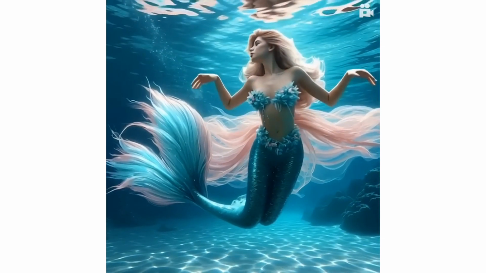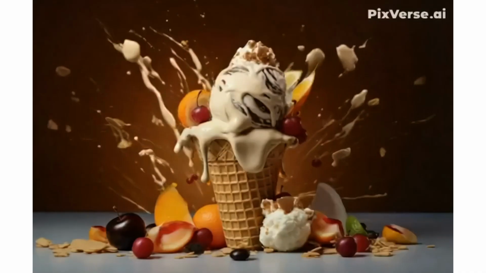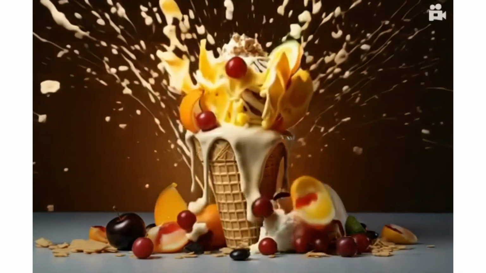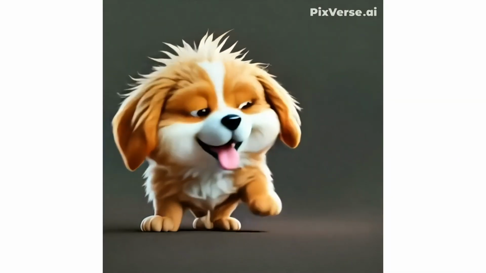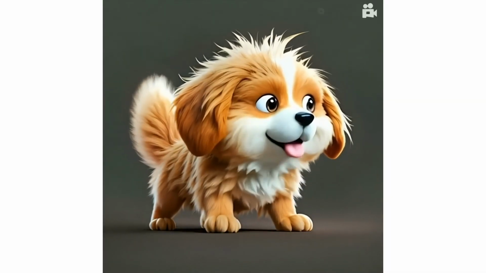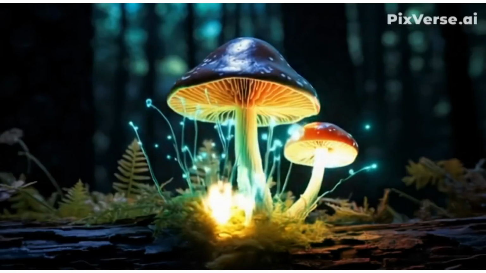In today's tutorial, we are going to take any image and transform it into a stunning 3D motion animation. I will walk you through the process step by step so you can add dynamic movement to your visuals and make them pop.